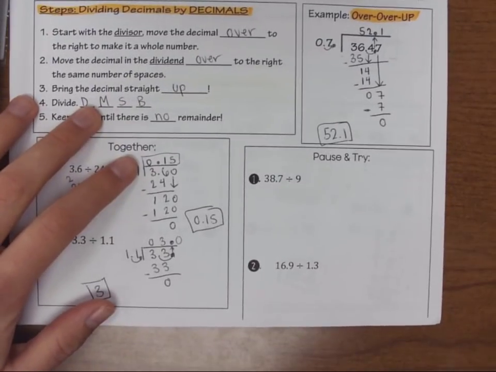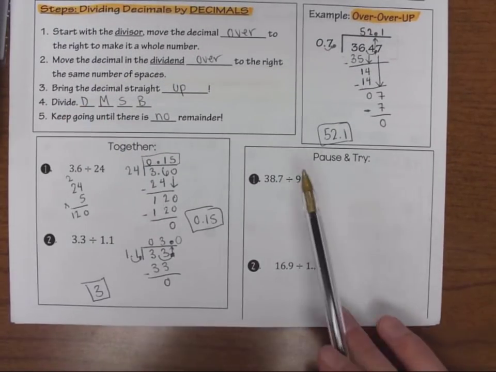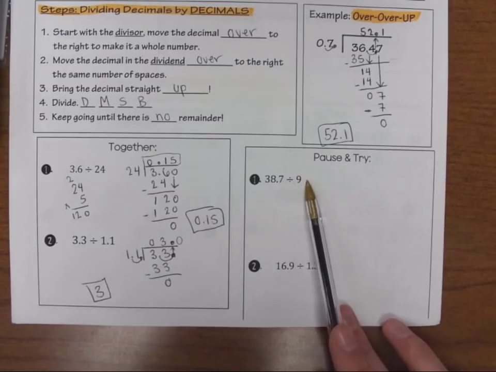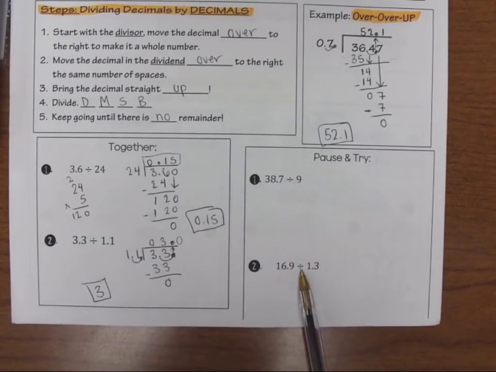Okay, these two are for you to try. It looks like you've got a decimal being divided by a whole number and another decimal being divided by another decimal. Good luck, and I will see you in class.